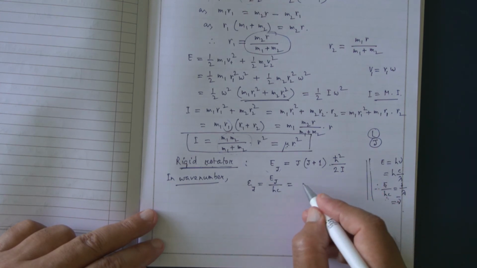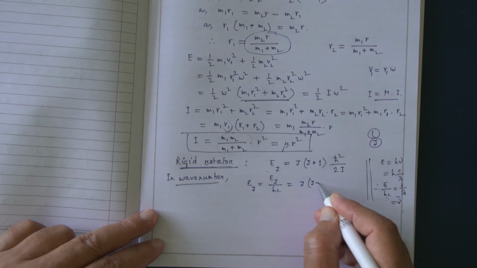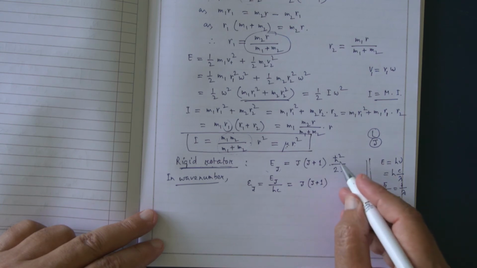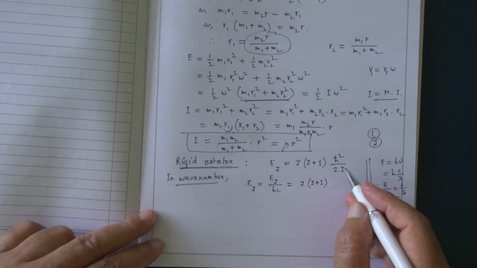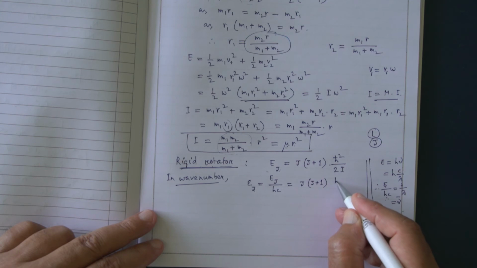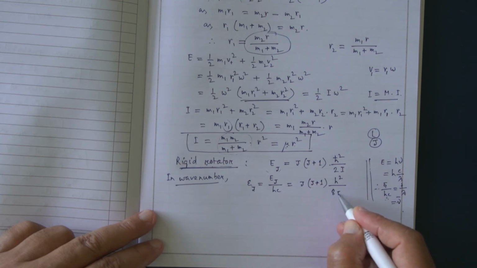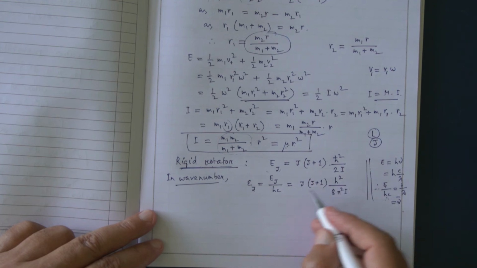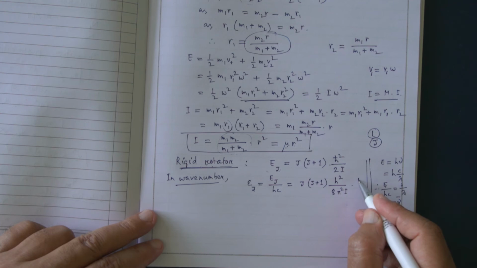So this will be equal to J into J plus 1 h bar square. So h bar square is h square by 4 pi square, that means 8 pi square I, into 1 by hc.